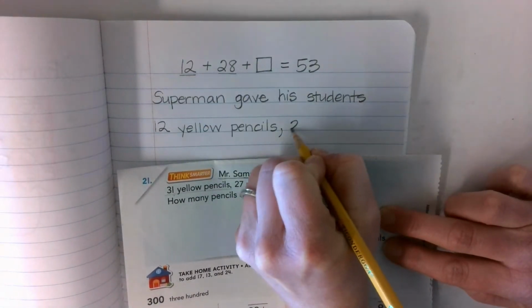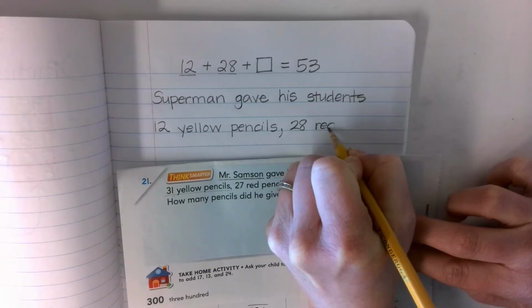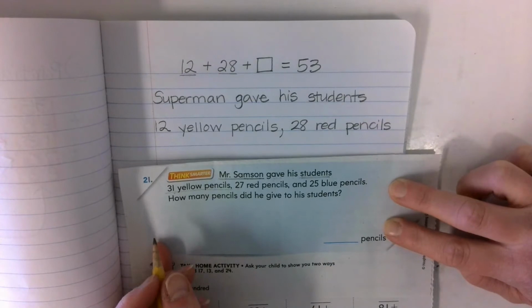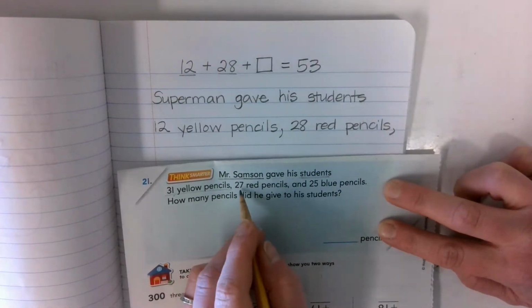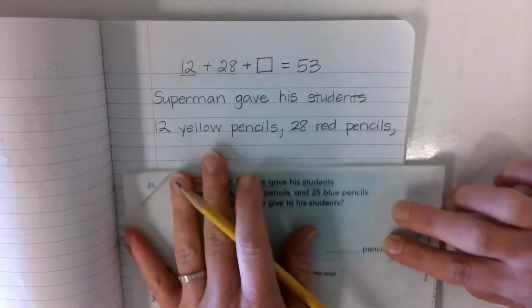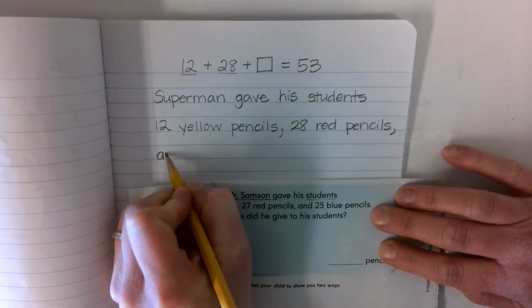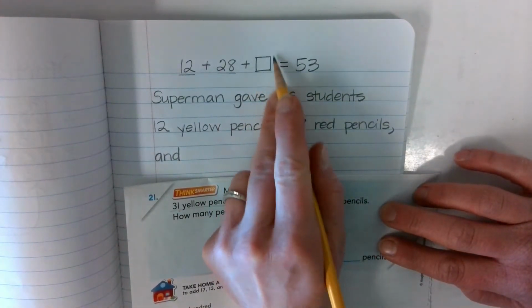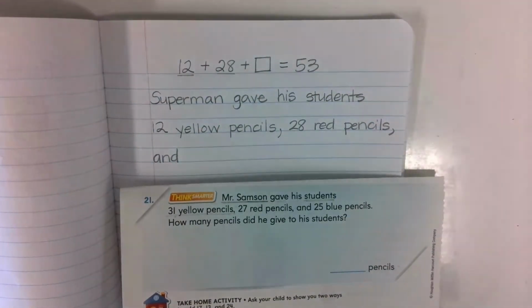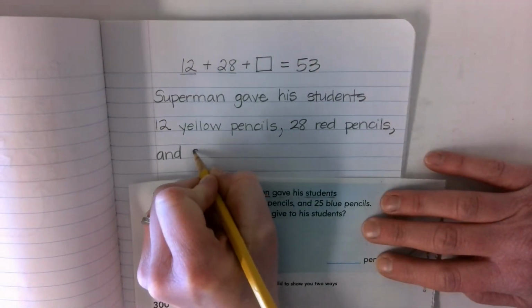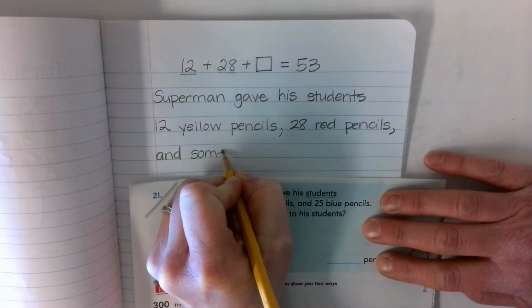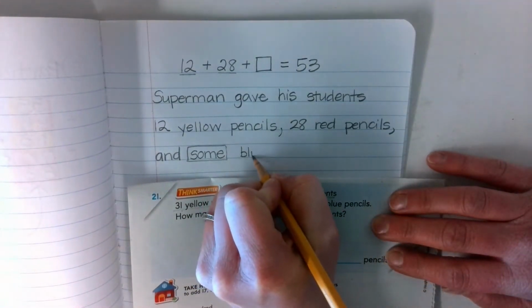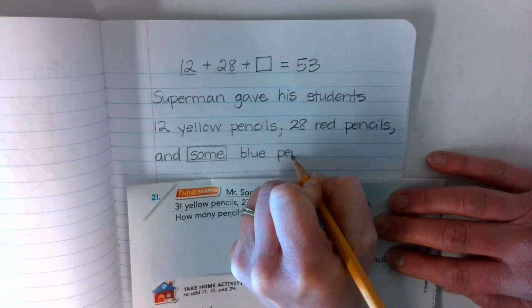So we're going to say 28 red pencils, comma, and now here's our mystery number. So what word are we going to put in place there, everybody? Excellent. And some, okay, there's our mystery, and some blue pencils.